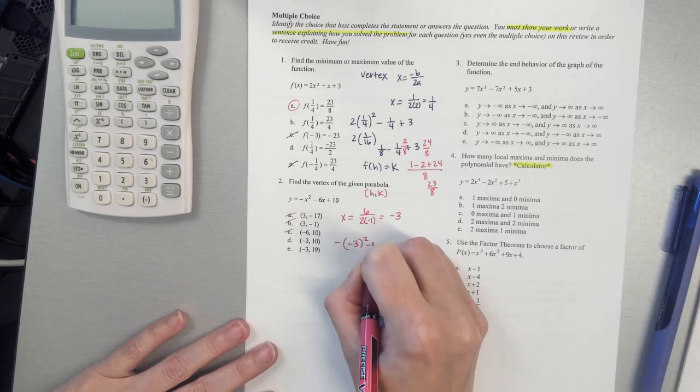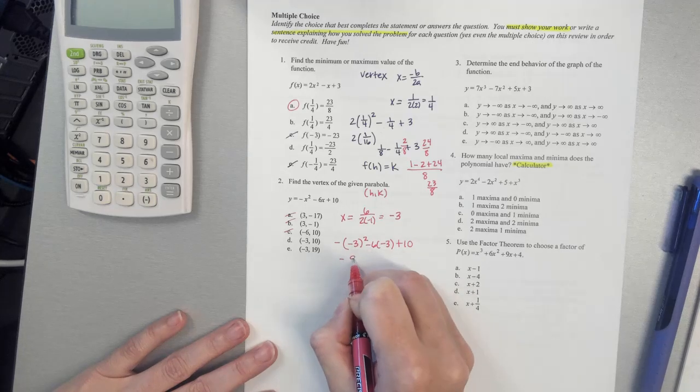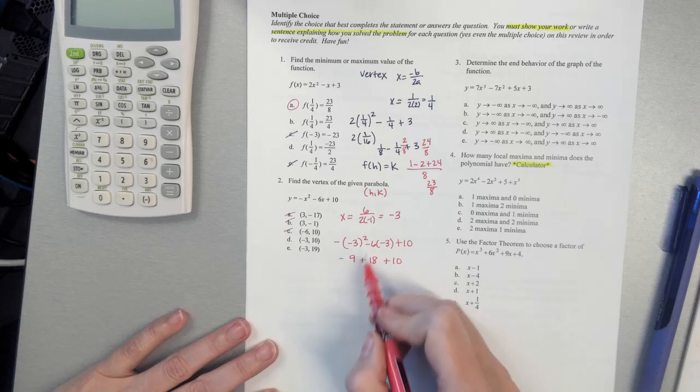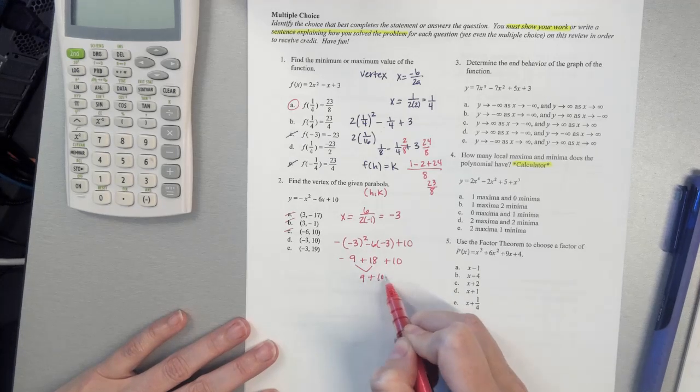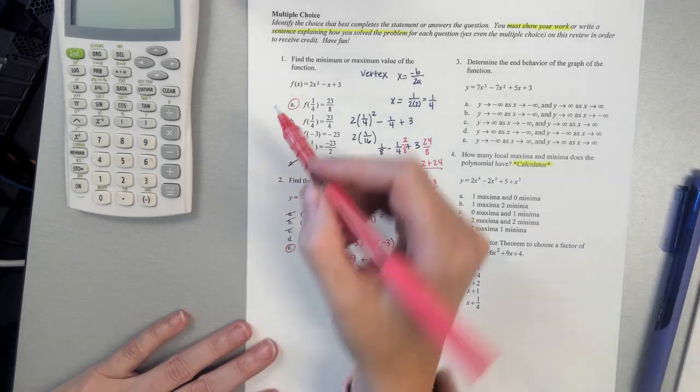So you have to know how to use your order of operations here. -3 squared is 9, so it's -9 plus 18 plus 10. You know that this is 9. 9 plus 10 is 19. So E is going to be your final answer.